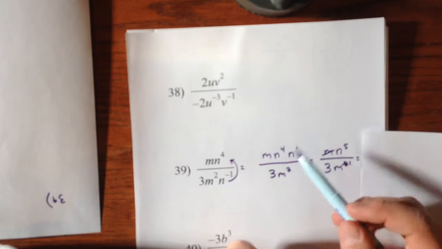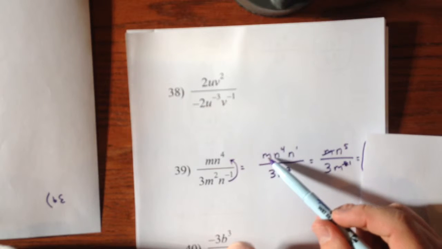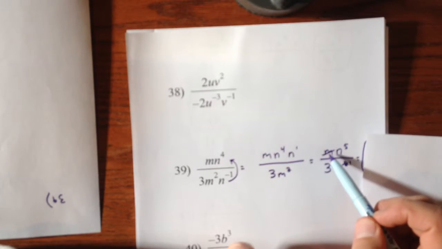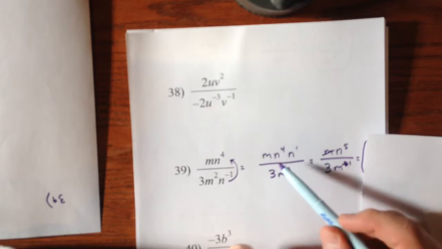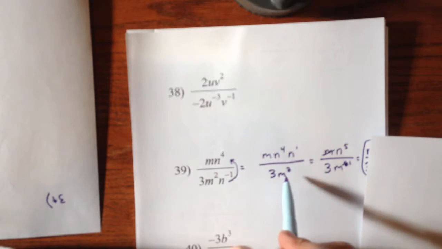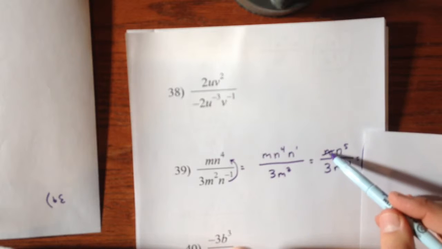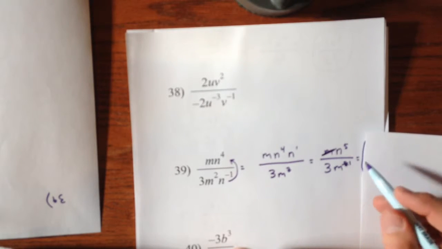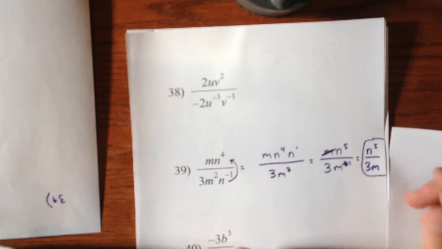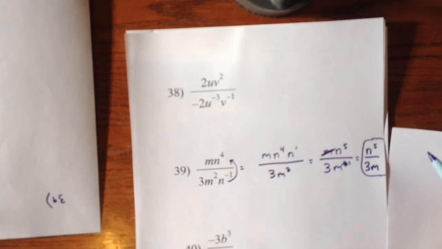Okay, so that's how I get the n to the 5th. The m was just rewritten, and then if you think about it, I have 1 m on the top and 2 m's on the bottom, so I'm just showing that this m completely crossed out. Alright, and there's only 1 left, so I'm left with n to the 5th over 3m.